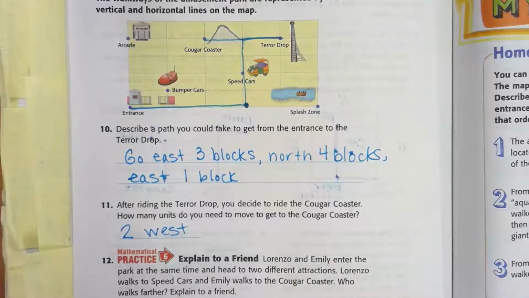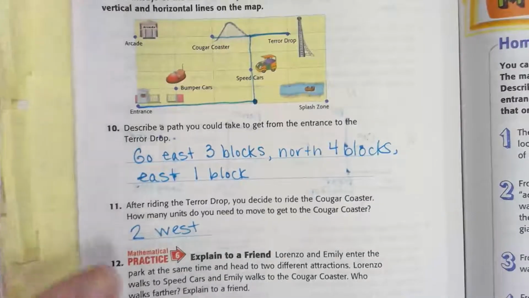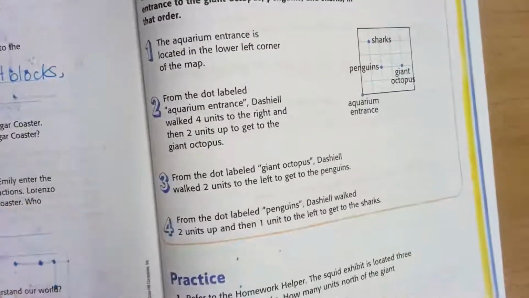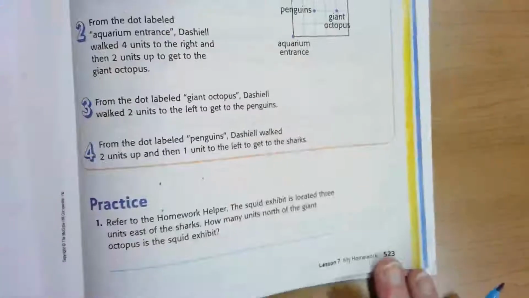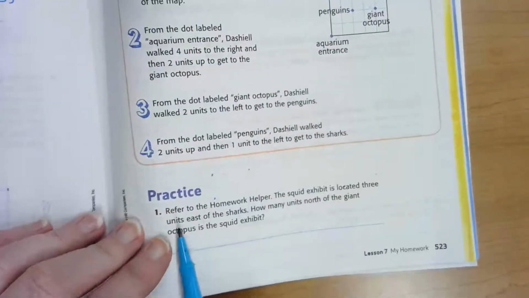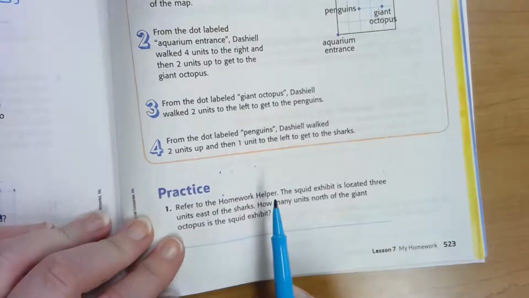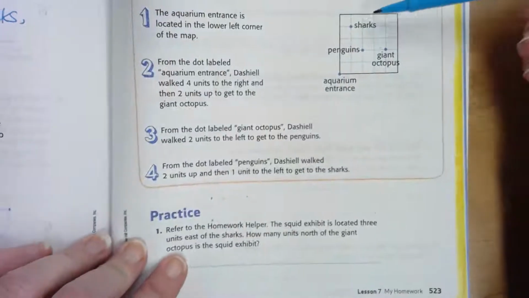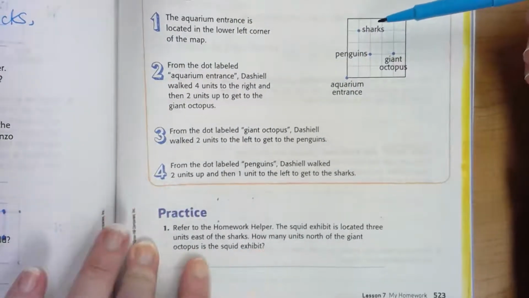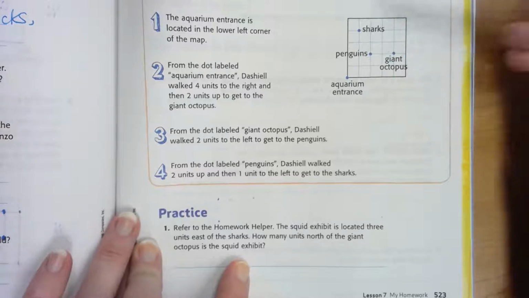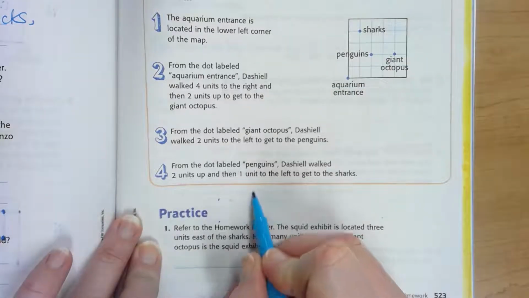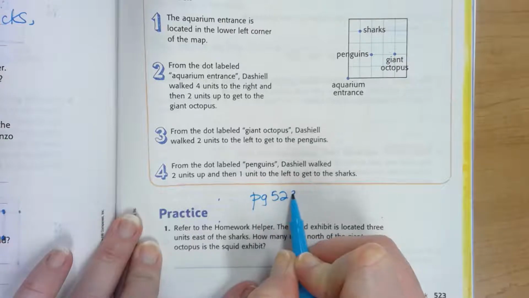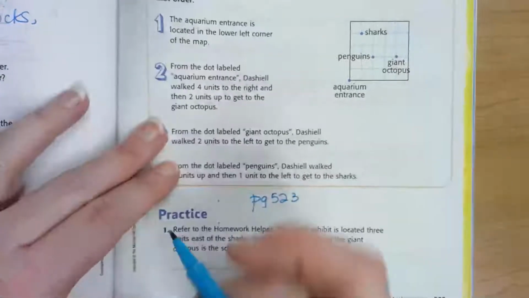Okay. All right. What I want you to try is a few on your own. So I want you to take a look at page 523. Number 1 says, refer to the homework helper. The squid exhibit is located 3 units east of the sharks. How many units north of giant octopus is the squid exhibit? So you're going to use this map up here. So page 523, and then we're going to do number 1.